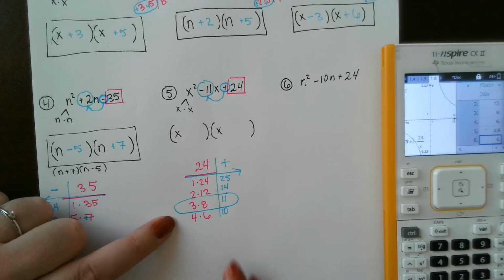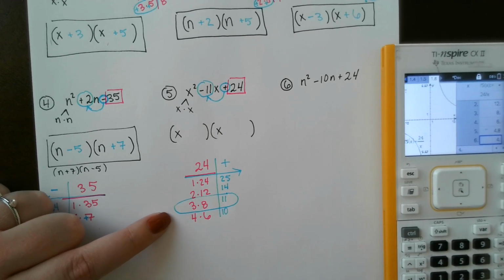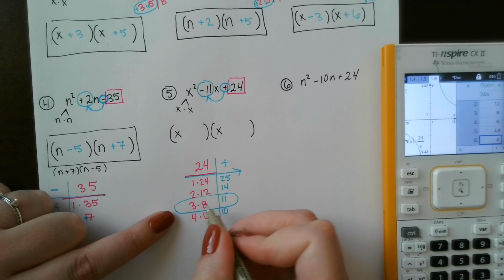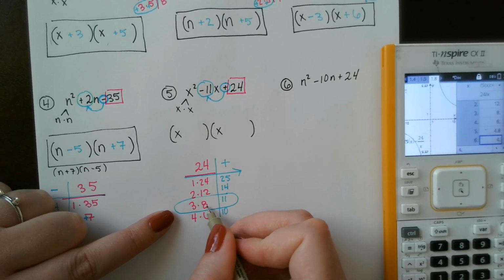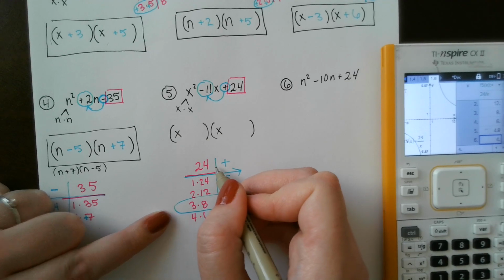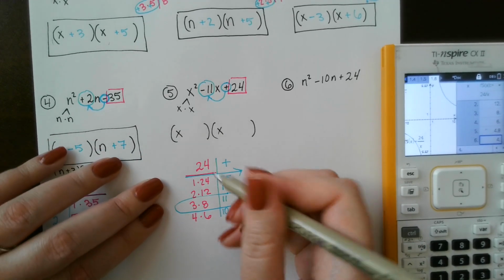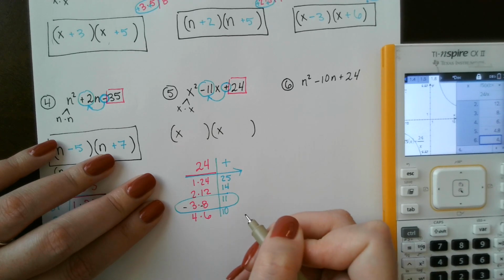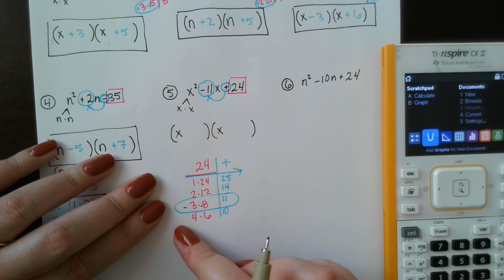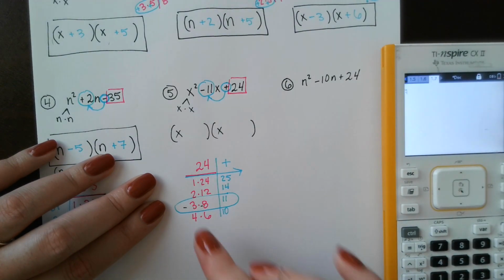So this is a little rule with math. If I have two numbers that are positive and they multiply together to give me positive 24, that's fine. However, what if both of these terms were negative? What is negative 3 times negative 8?